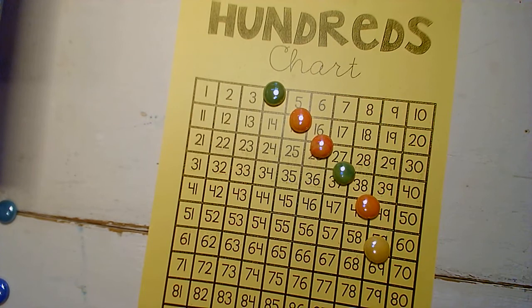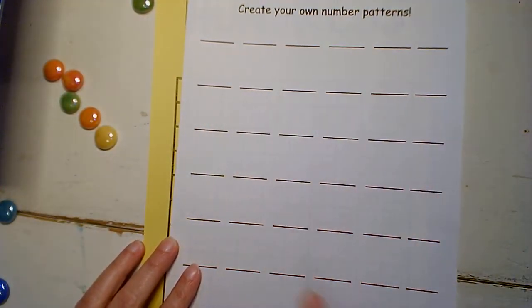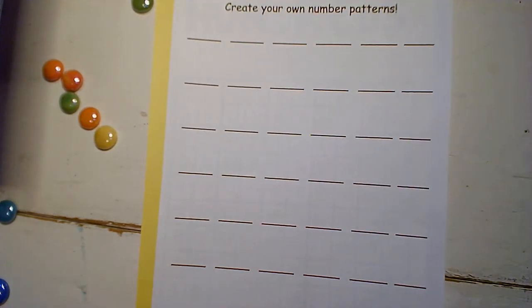Okay, so your job today is to play around with us and have some fun. So fill in these lines with patterns that you create. Remember, each row will be a different pattern. All right, have some fun with us. I think you will.